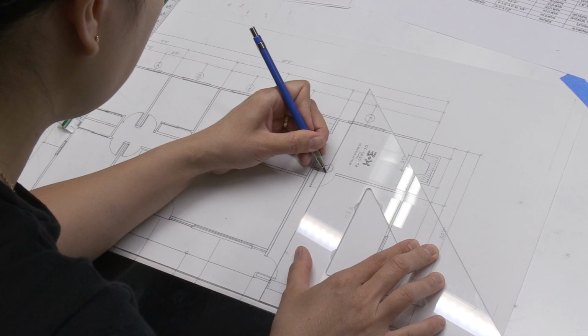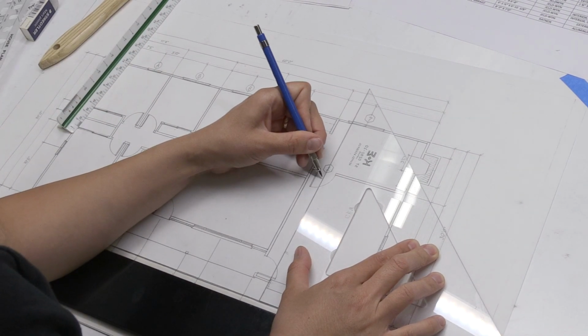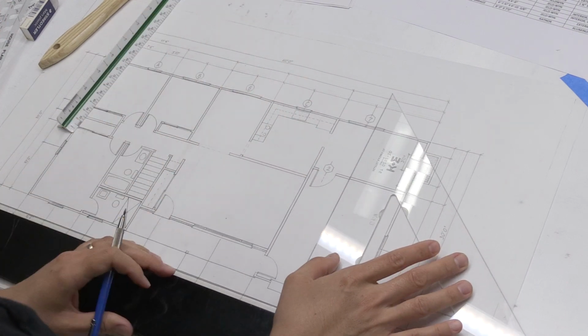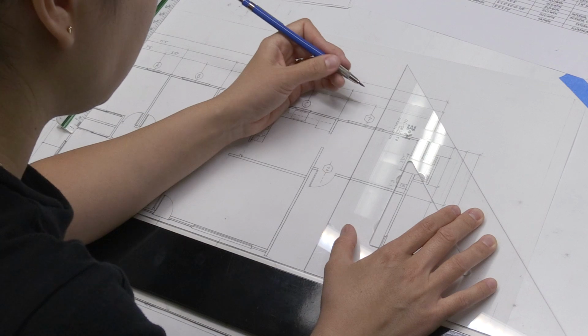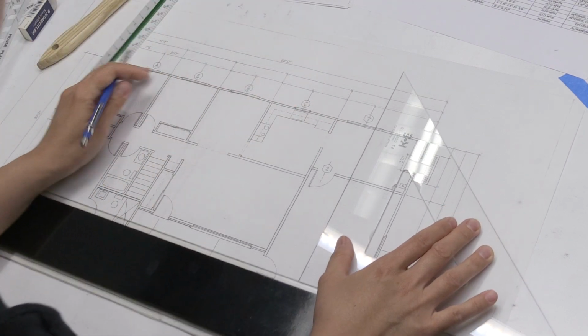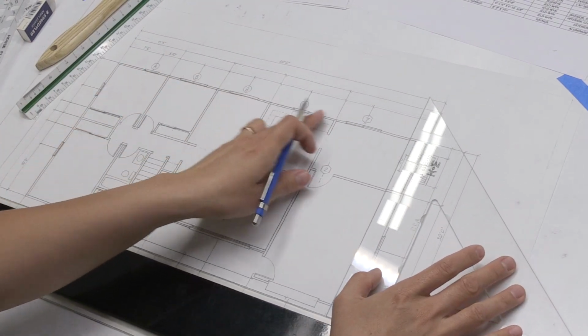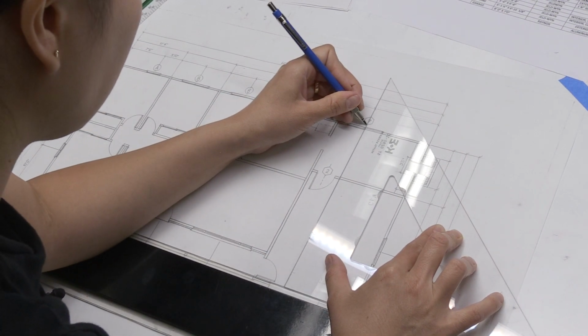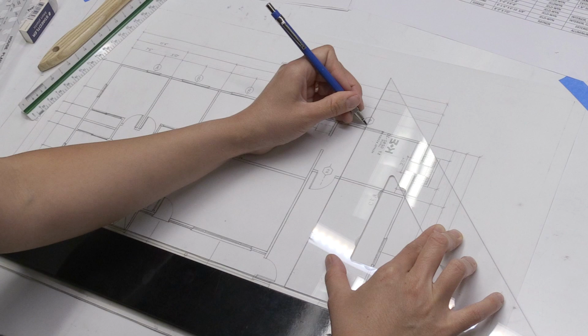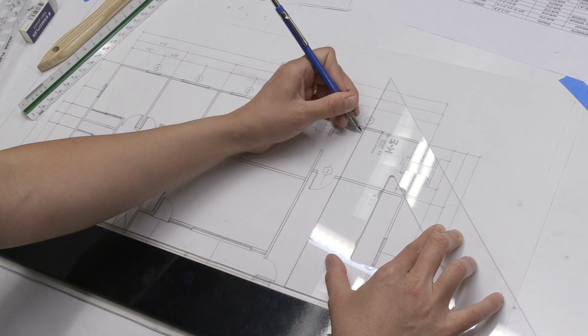And this has to be like that. And we need to also, I forgot, for those windows and doors, we need to continue the dotted line that goes through here.